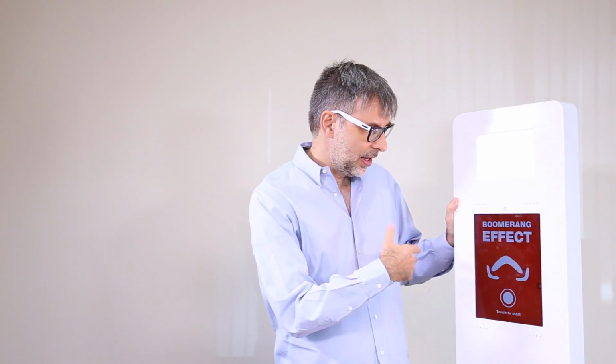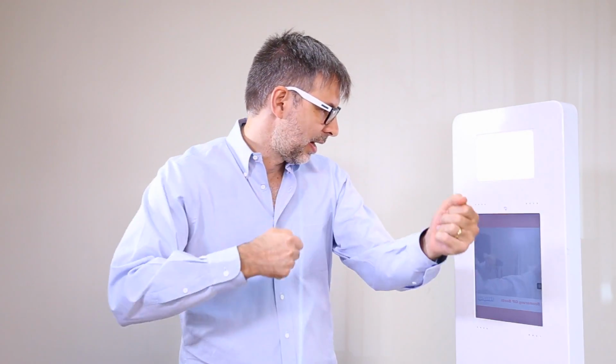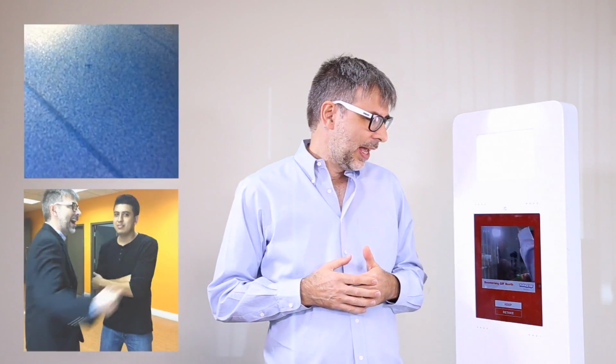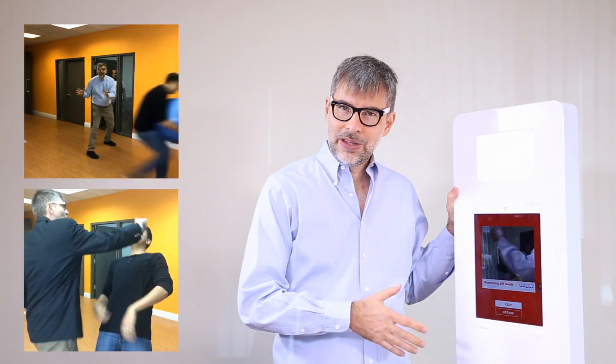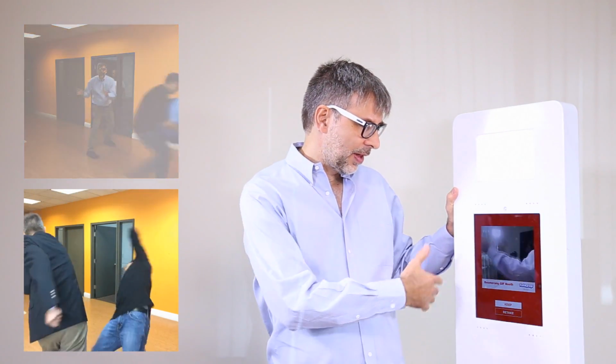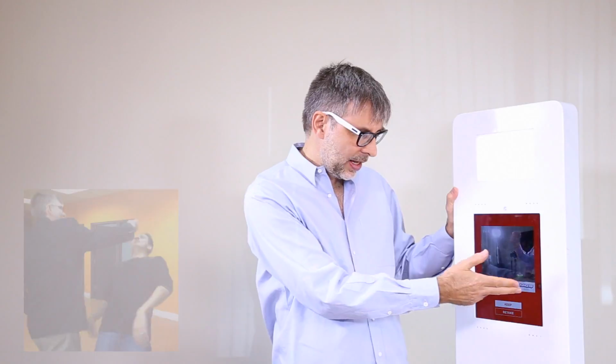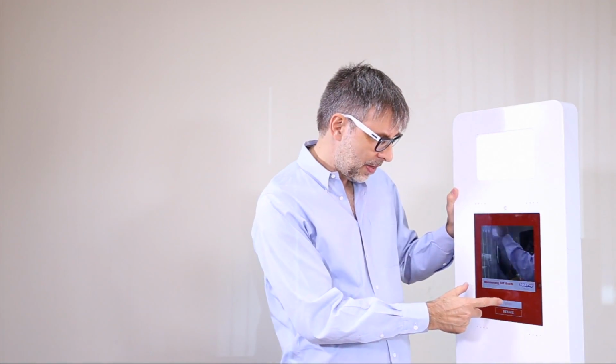So let's go ahead and try one of these. Let's do the boomerang effect. You can see a screen pops up, there's a red interface, it counts down and it captures 10 frames and plays it backwards, forwards, similar to Instagram's boomerang app. And it's very fun. You can see that. We had a lot of fun with this in the office. After it takes it, you can see it applies the overlay at the bottom, and it has 2 buttons, keep or retake. So let's go ahead and keep that.